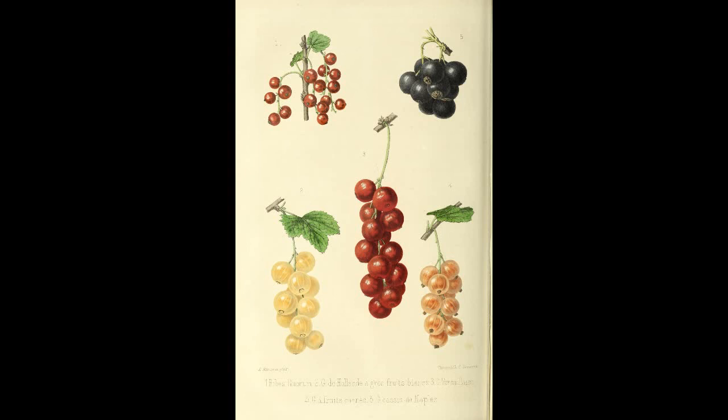In the 1930s, a disease called pine blister rust made an appearance. Using Ribes ocheresus, breeders were able to breed varieties of blackcurrant that had resistance to this disease.